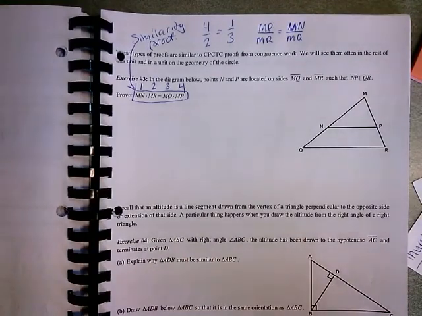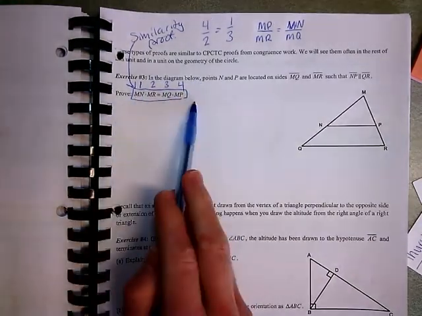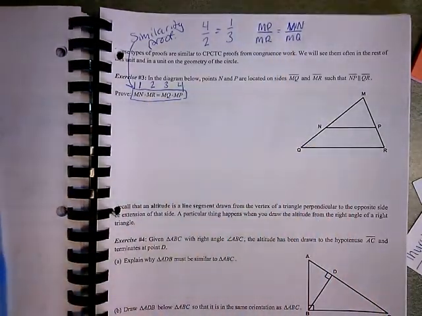Okay. Now there are multiple ways that we can set up a proportion probably to end up with this, but this is one little trick that I like to use to help me get this in this form. So now we need to tell what two triangles we're trying to prove similar. How we figure that out is based on what we're given.